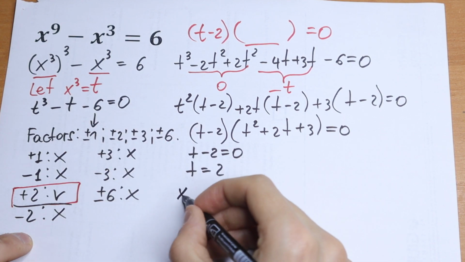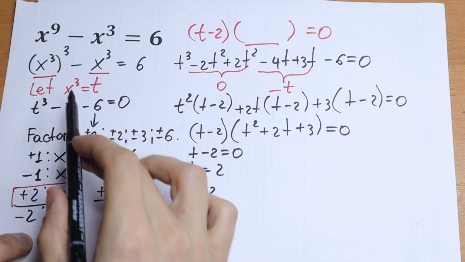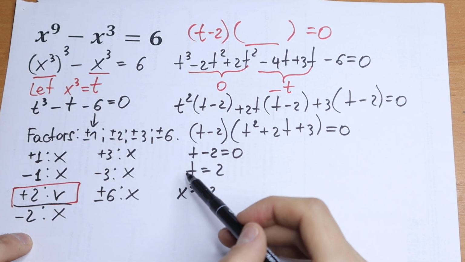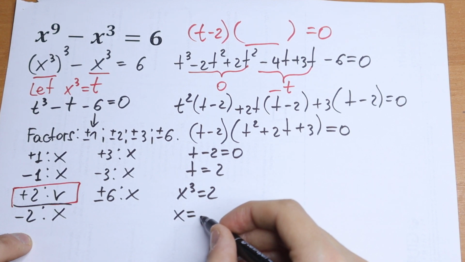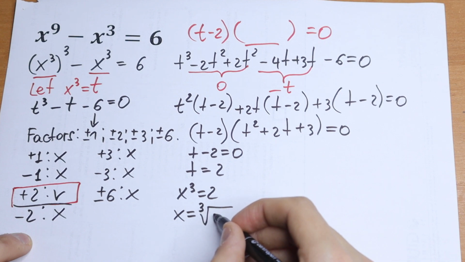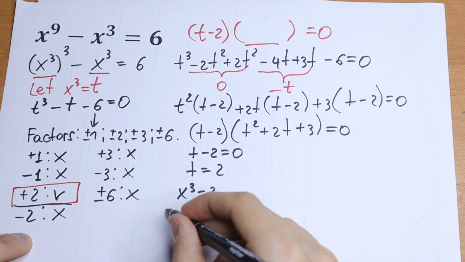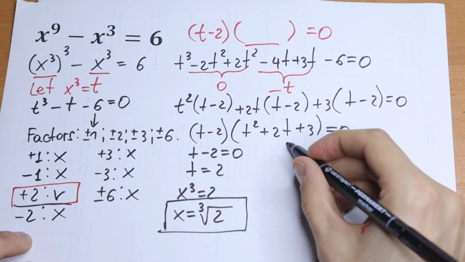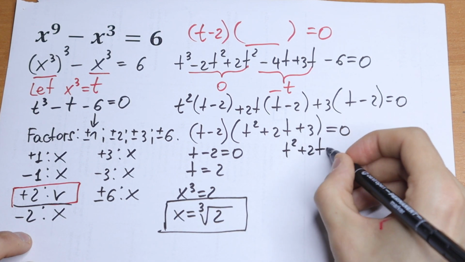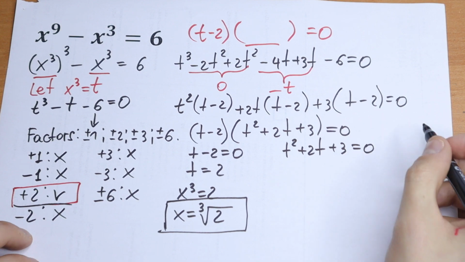So x cubed equals 2. Our substitution was x cubed equals t, our t equals 2, so x cubed equals 2, and let's take the cube root of both sides. Our first root will be x equals the cube root of 2, and this is our first root. Let's find another root right here. So we have t squared plus 2t plus 3 equals 0.